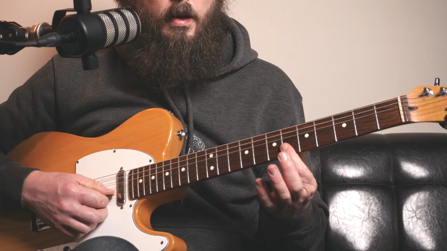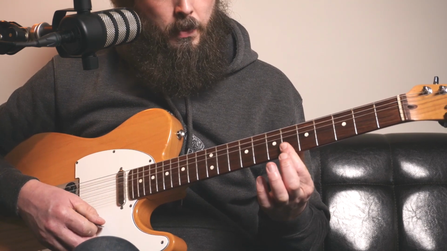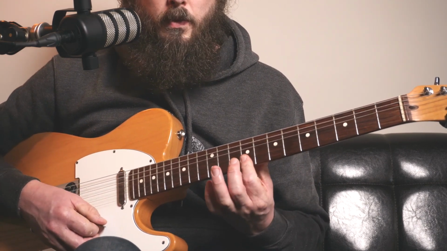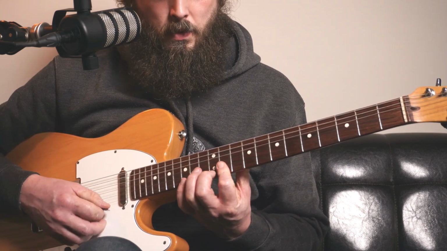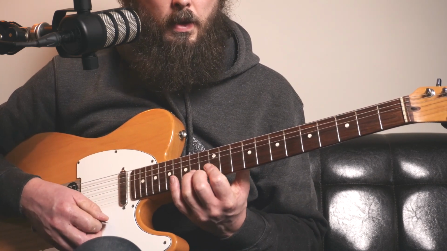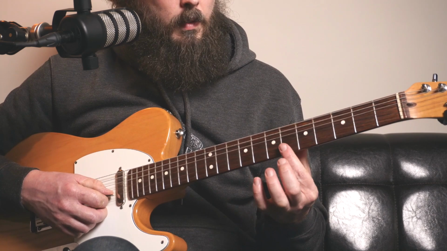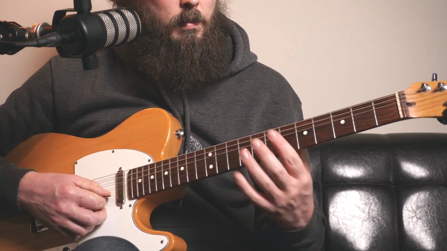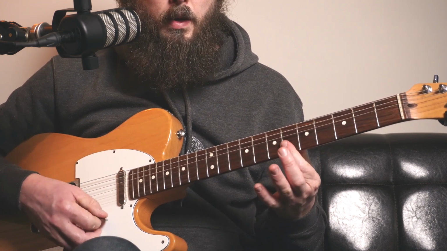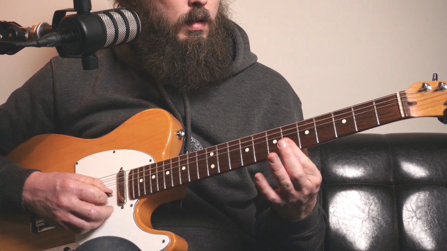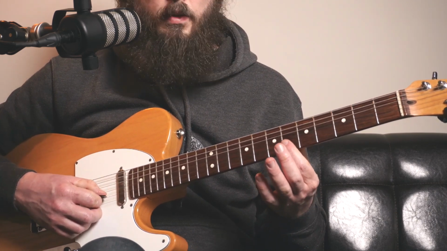It does a little walk up, and those notes, the song's in B flat minor, so I'm here on the 6th fret, barring across the 2nd and 1st strings.